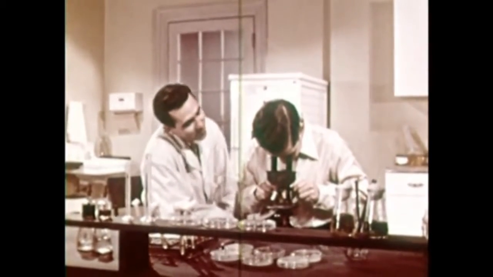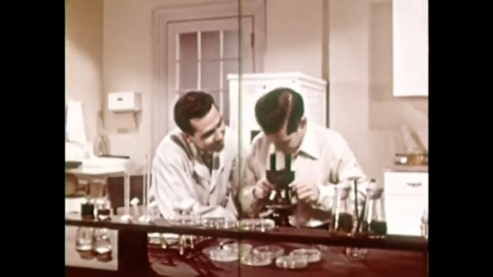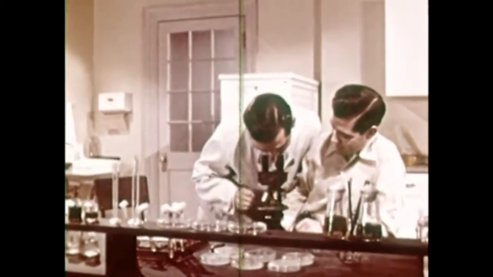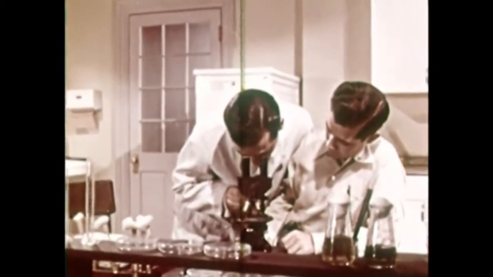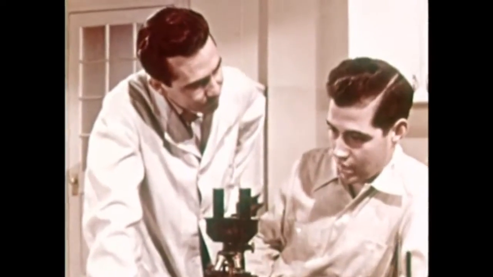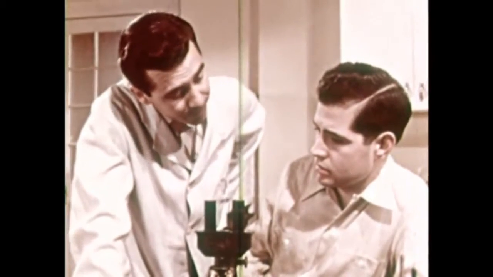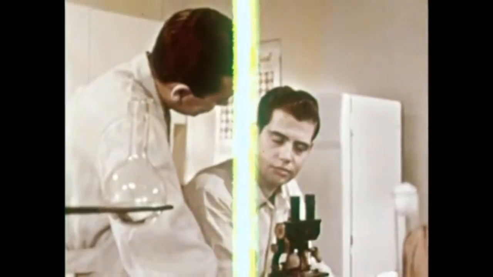Say, here they are. Here, look. Good. You know what kind they are? No. All I know is that they came out of that test tube that you gave me. Then they're one of the kinds of bacteria that cause food to spoil.